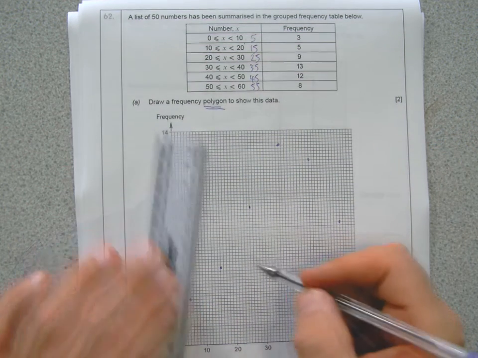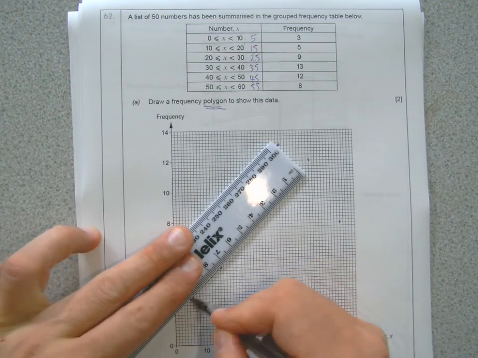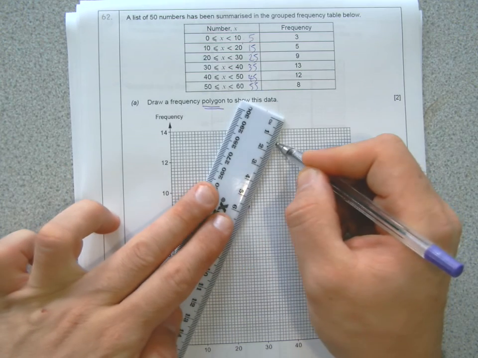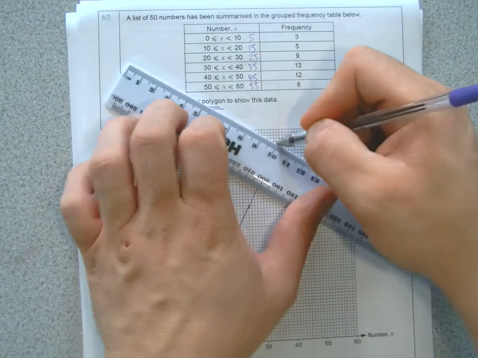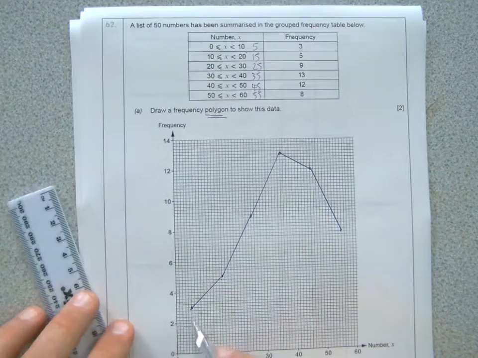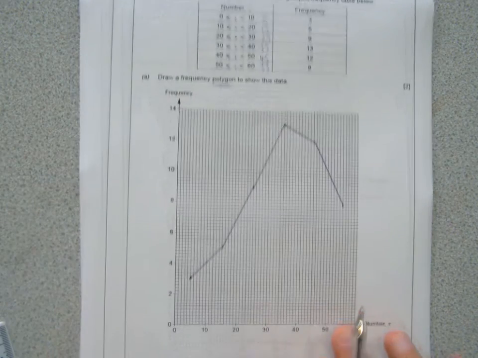All you've got to do then is join them up with a ruler. As I said, it's like a line graph, isn't it? And there is your frequency polygon. Now all you've got to do is join up the points. Don't join it to 0, no need to do that, but that's your frequency polygon.